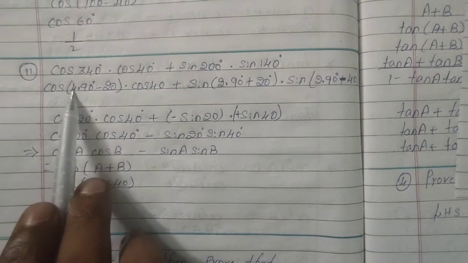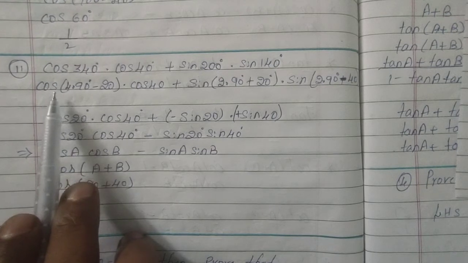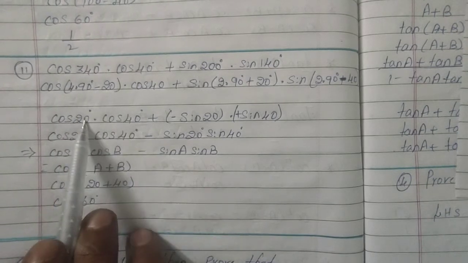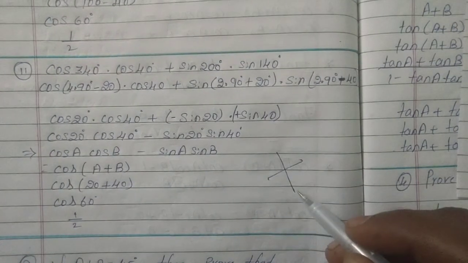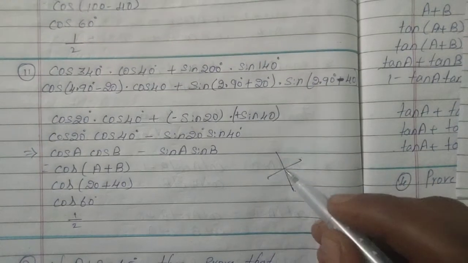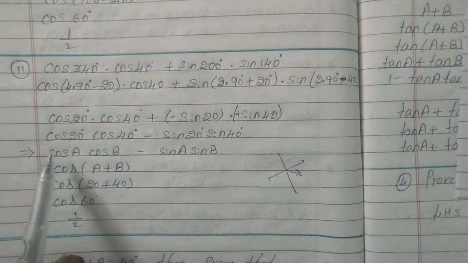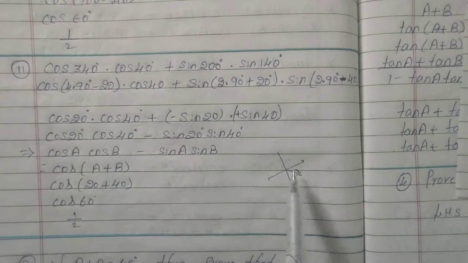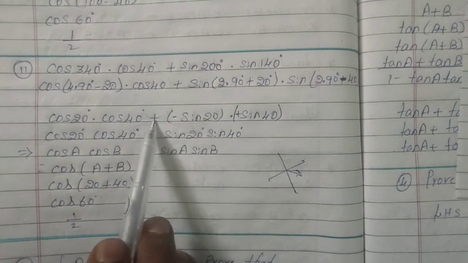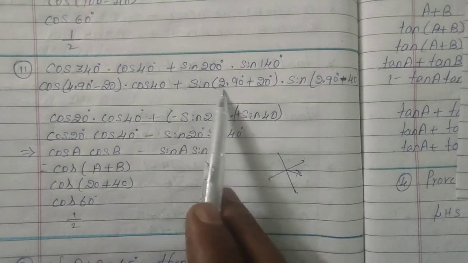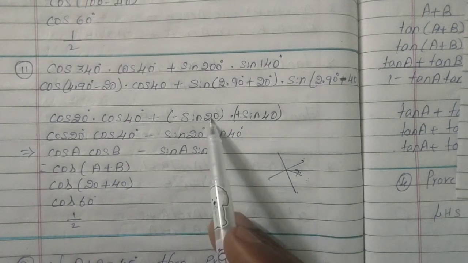Now n is an even number, so there is no change of trigonometric ratio. Cos only, we should take 20 degree. 340, which quadrant? 340 means it is above 270, below 360, means in the fourth quadrant. In the fourth quadrant, cos is positive, therefore plus. Next, cos 40 as it is, plus. Here it is an even number, therefore sin ratio as it is, we should take 20 degree, theta also as it is.